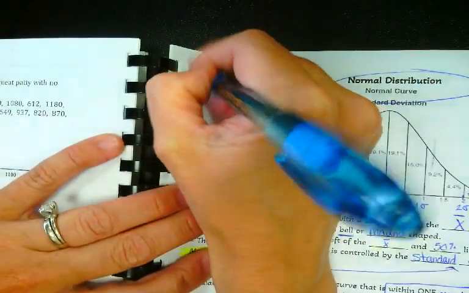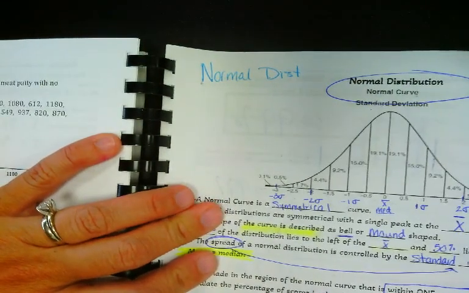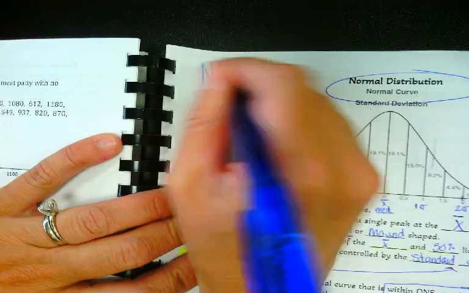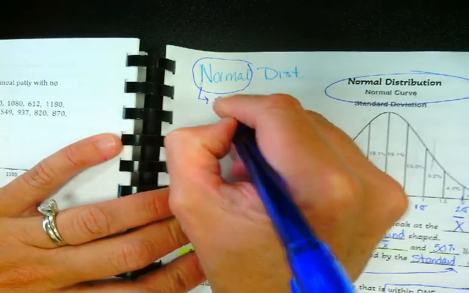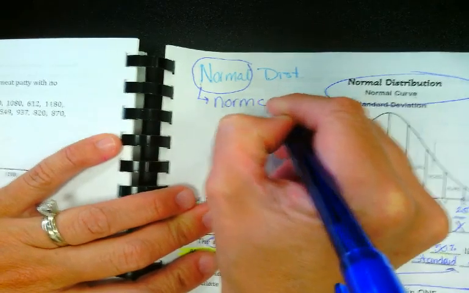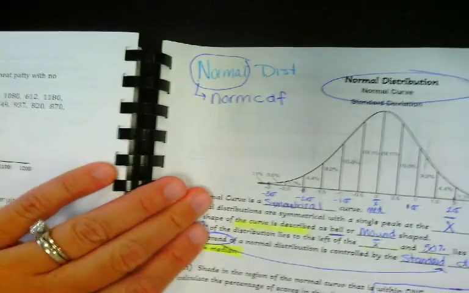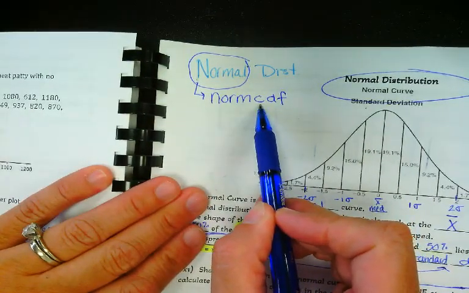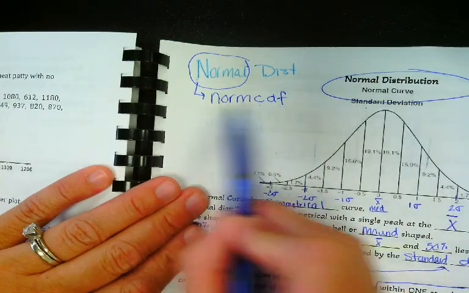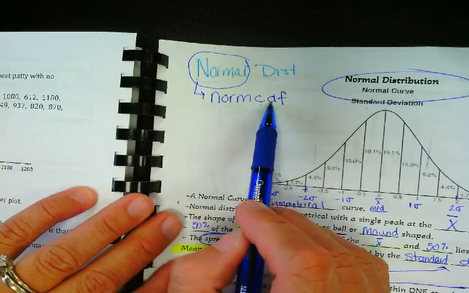So if it says normal distribution, you're going to circle the word normal, and then your brain's got to say, I'm going to use my calculator and use this thing called normcdf. Don't ask me what CDF stands for. I don't really know. Cumulative, distribution, frequency, something like that. normcdf. So when you see normal in a question, you're going to say, oh, that means go use normcdf.